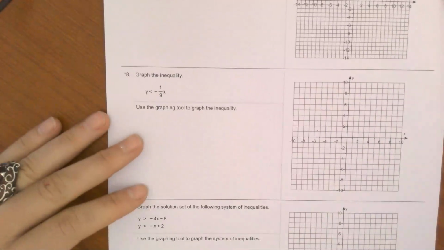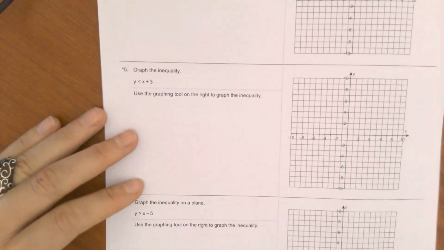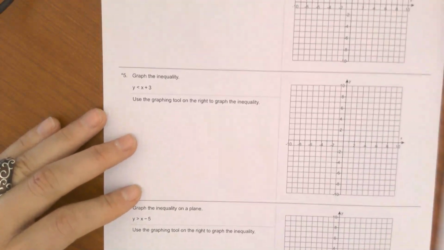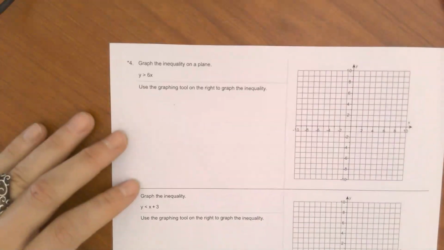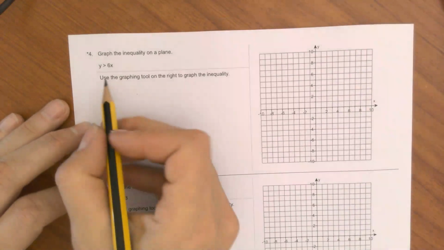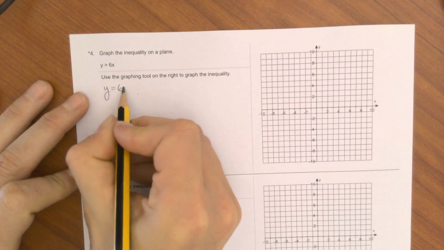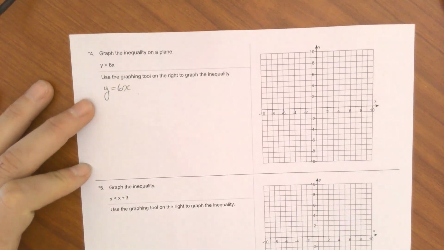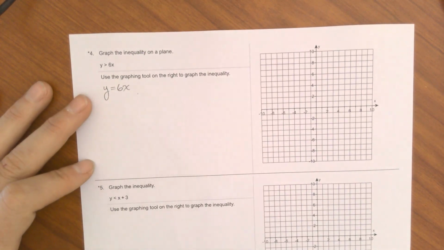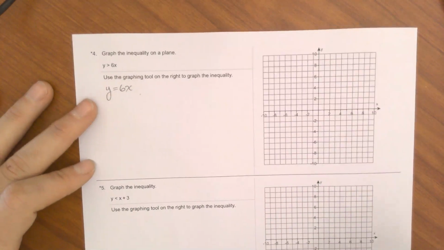Let's look at the next question, number 3. No, there's more on the other side. Okay, so it says graph the inequality. So what I'm just going to do is pretend it's an equal sign, like that. And I'm just going to use slope y-intercept.